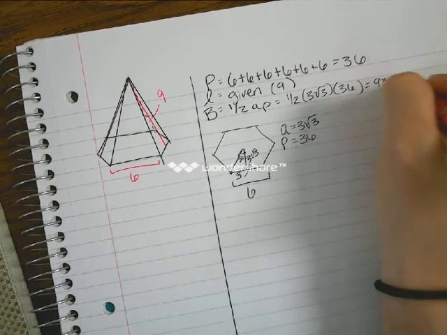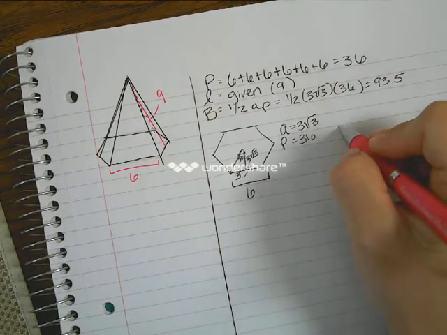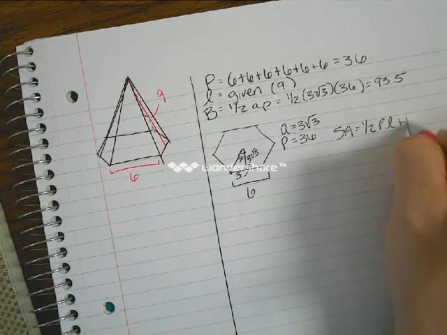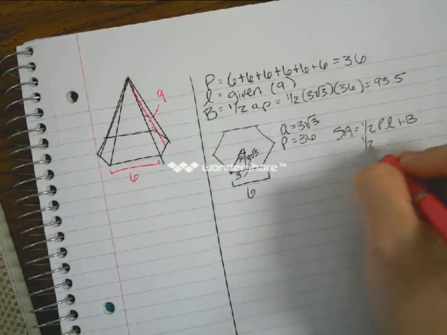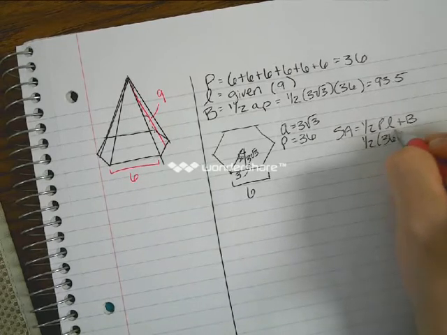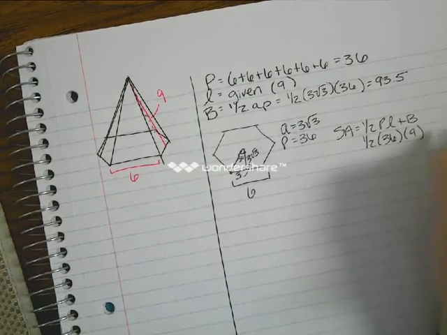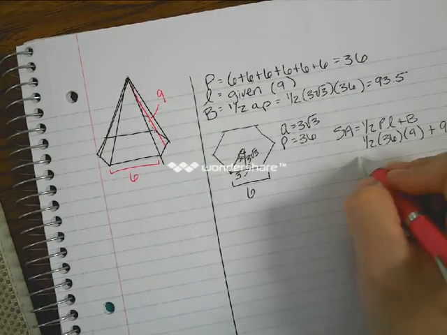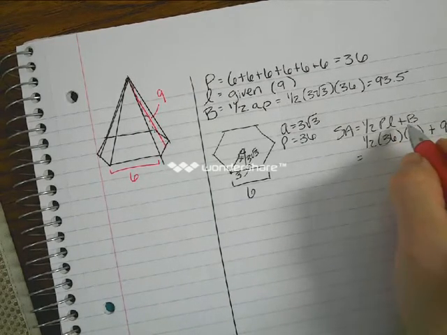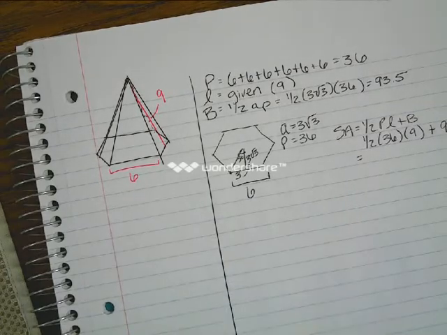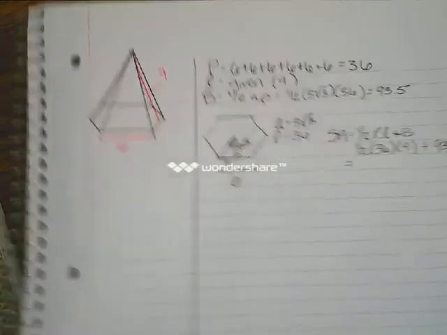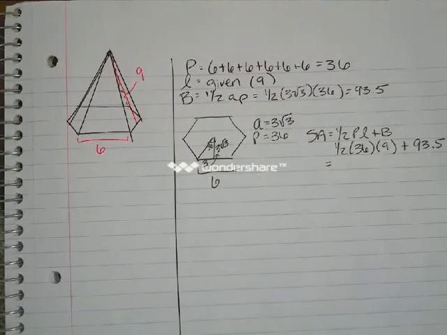Hold on, let me move it over so you can see it. 1/2 times 36 times 9 plus 93.5 is 255.5.